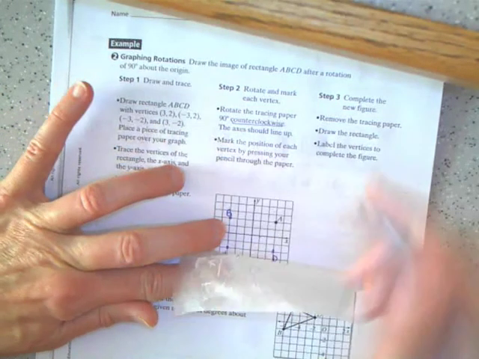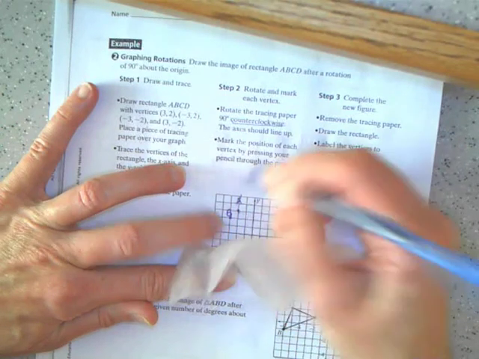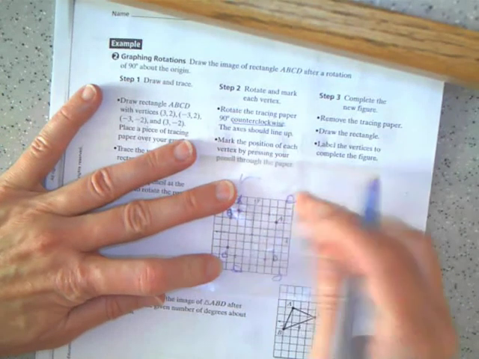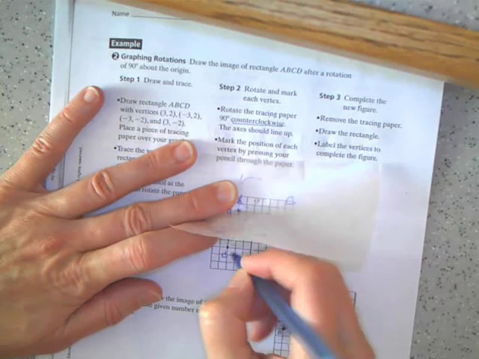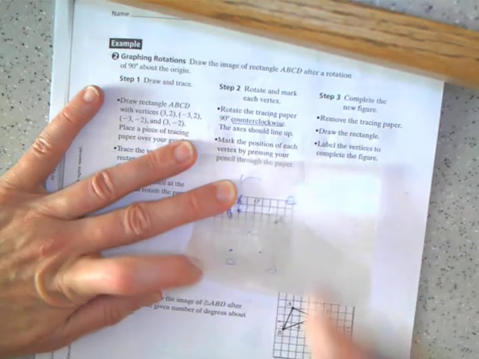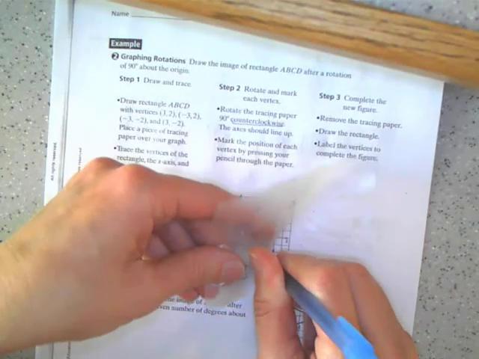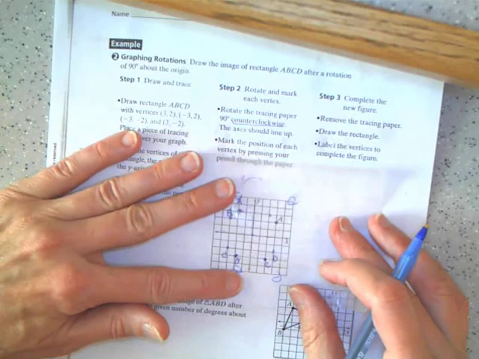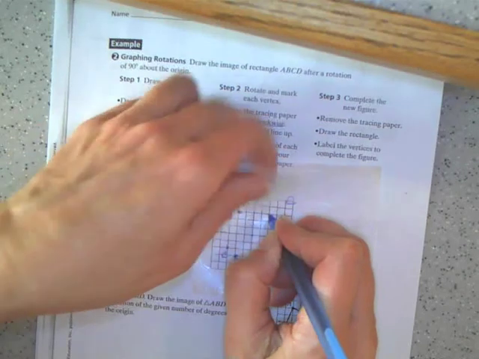So through the little hole, you want to mark A prime. So you probably get a little mark on there. And, okay, and then line it back up. B prime. Got a little bit bigger hole there. C prime. And again, if I move it, which sometimes you might need to, and D prime.